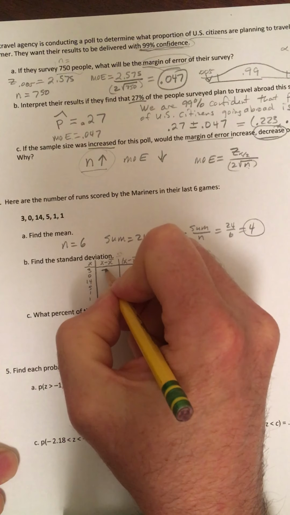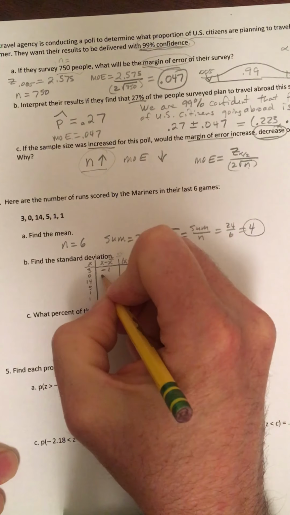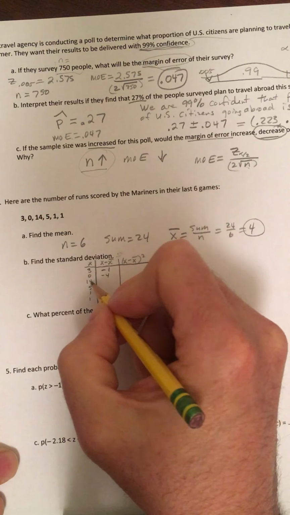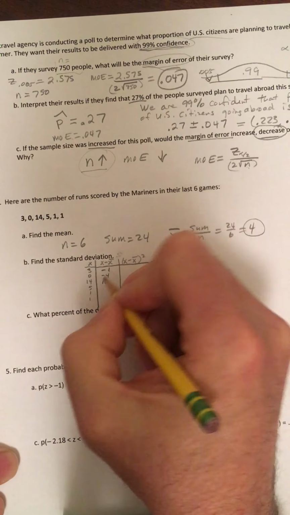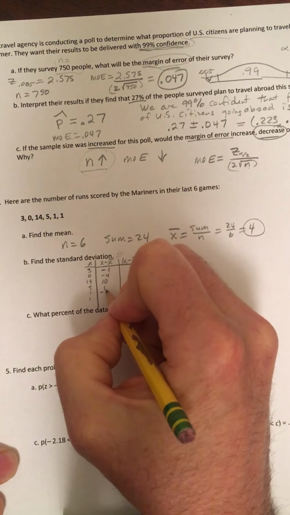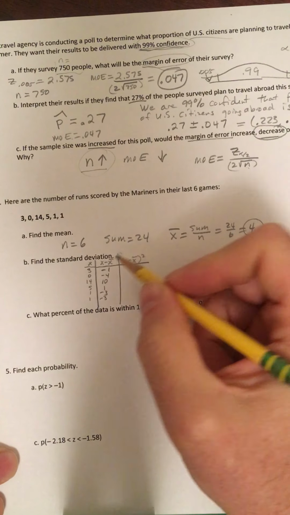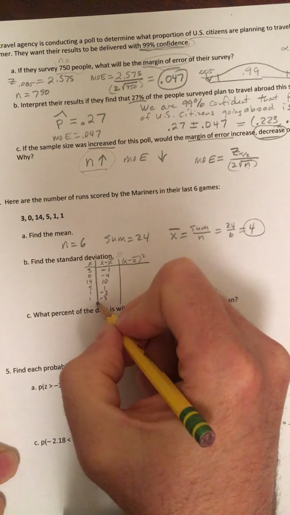3 minus 4 is negative 1. 0 minus 4 is negative 4. 14 minus 4 is 10. 5 minus 4 is 1. 1 minus 4 is negative 3 and negative 3. And then if I add those up, they're going to add up to 0.